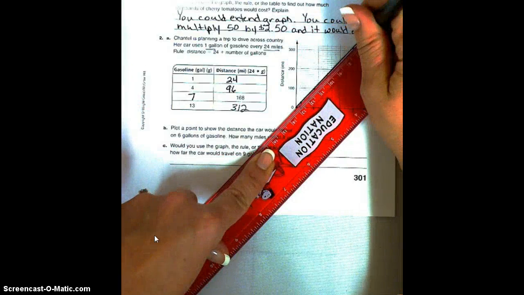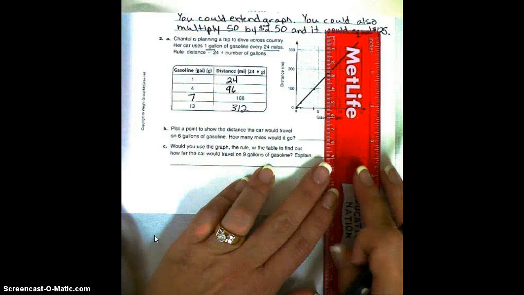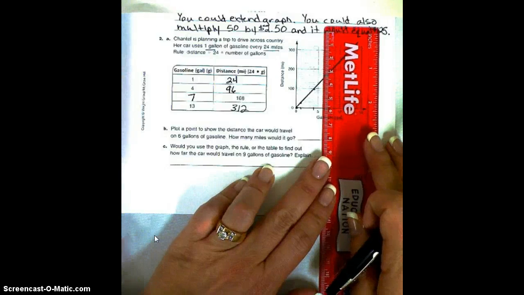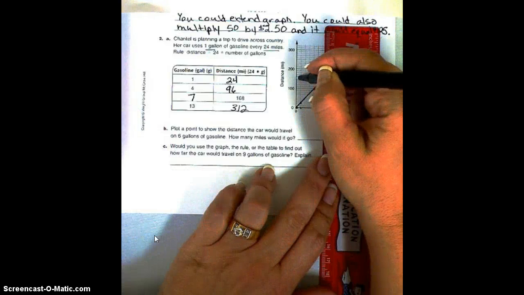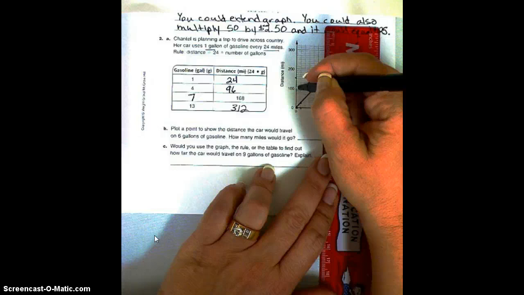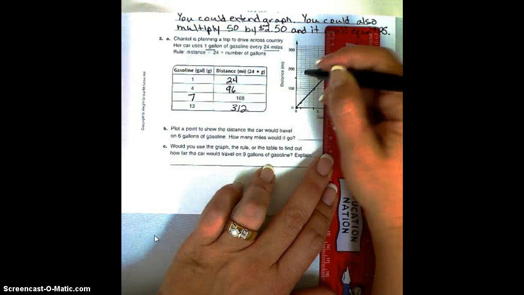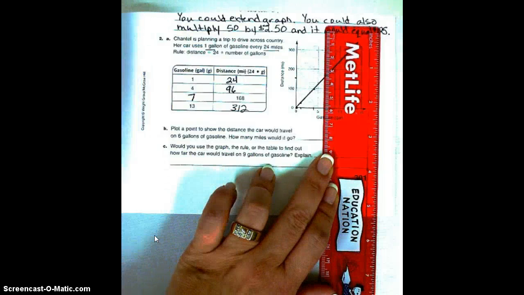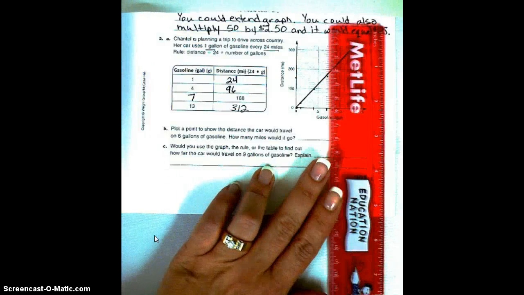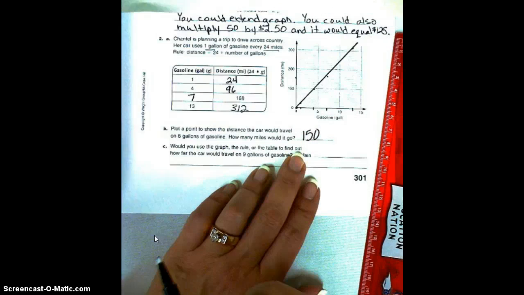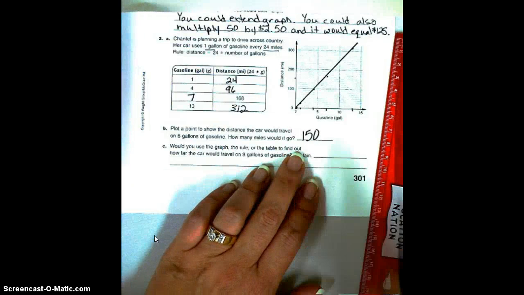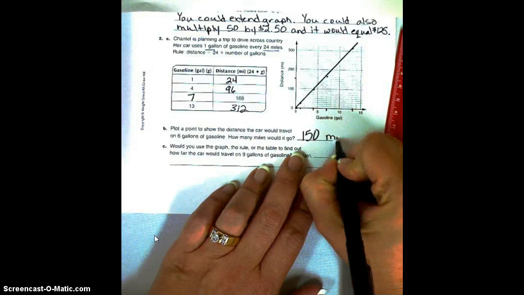It looks pretty close. Plot a point to show the distance the car would travel on 6 gallons of gas. I lose my spot. I need to go straight up. If my lines are correct, it looks like I should have right about here. So let's see, 100, 10, 20, 30, 40, 50, about 150. And if I want to be specific, it would say 144. I'm going to write 150 because that's close and these lines are very small. But if you want the book answer, it's 144, and we need to put our unit in there as miles.